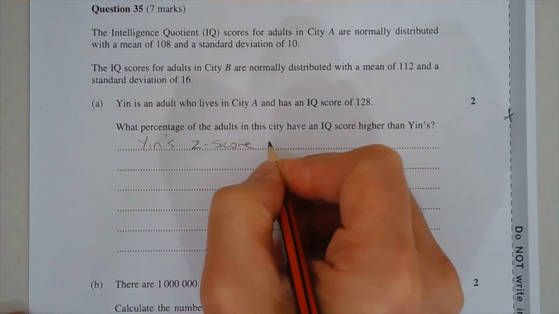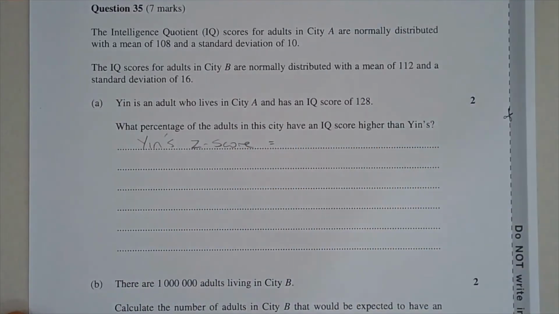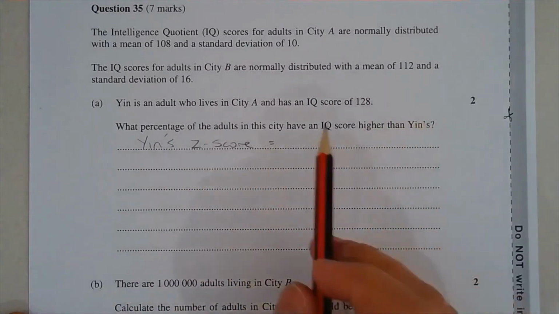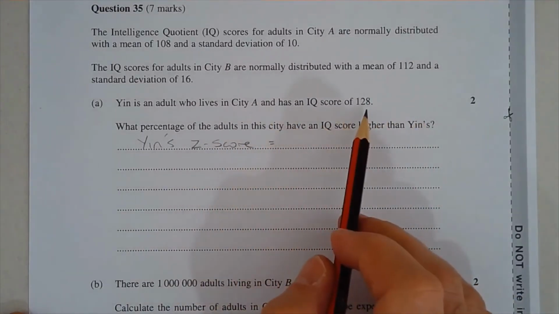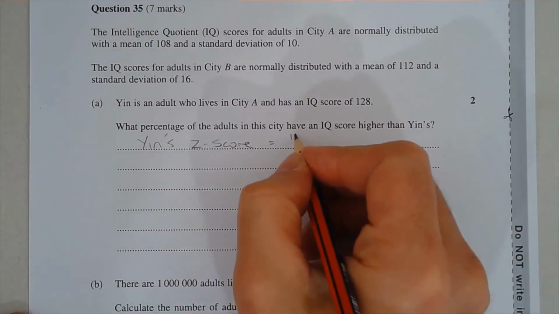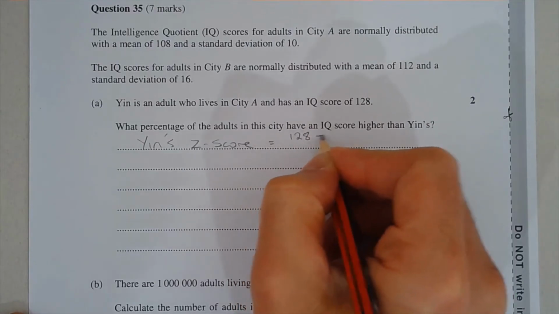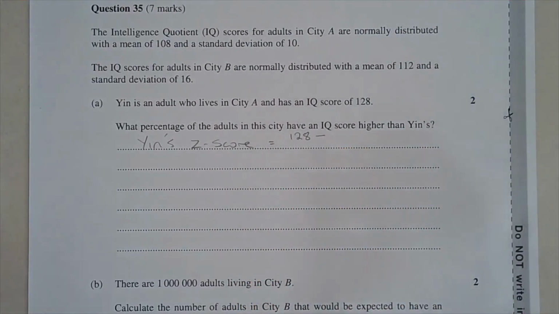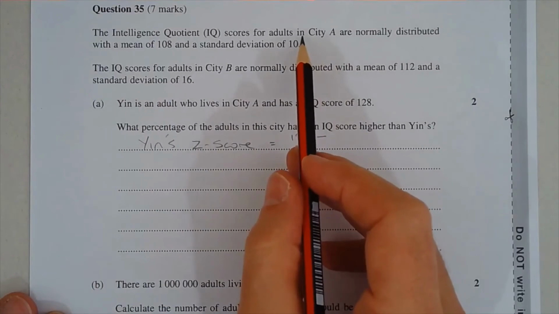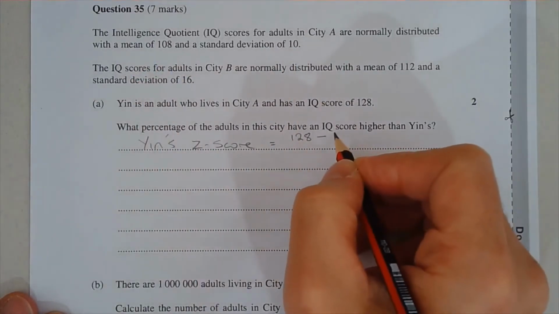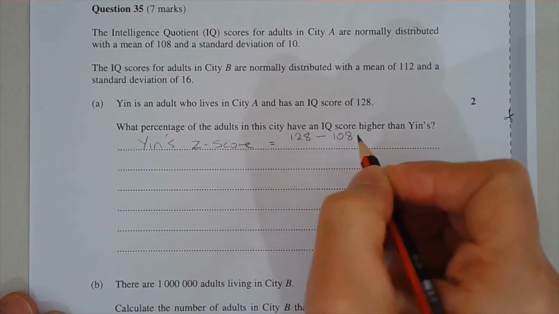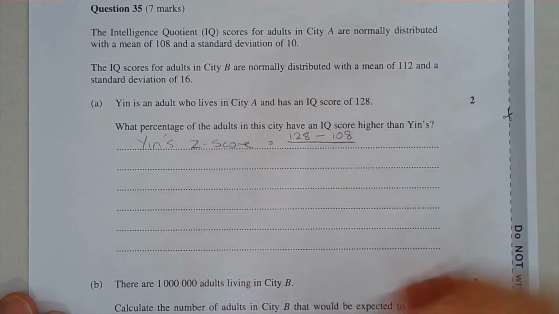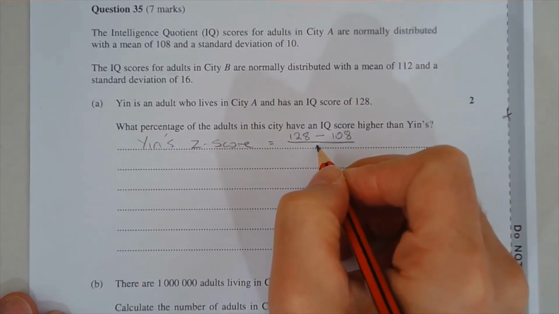That's going to be equal to his IQ score, so that's 128, minus the mean. So again, for City A, mean of 108, so 128 minus 108 all over the standard deviation, which is 10.